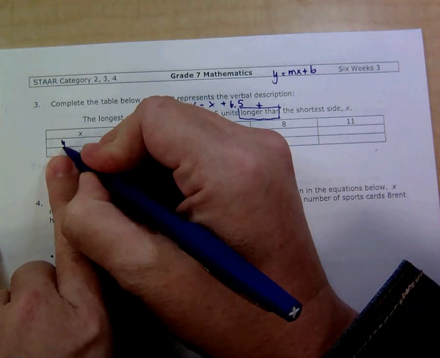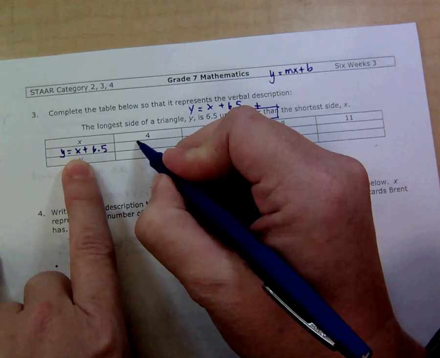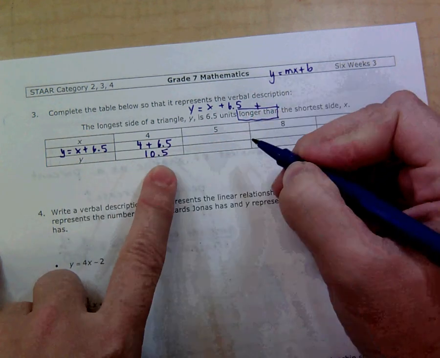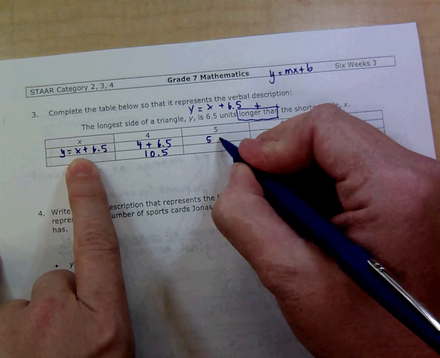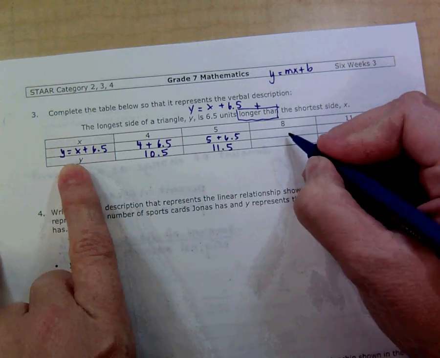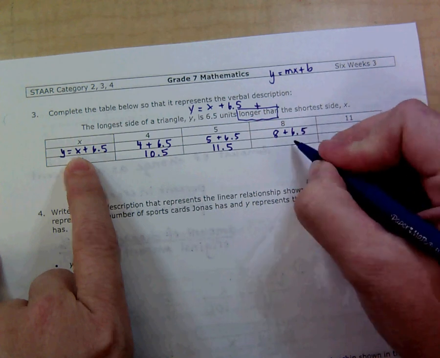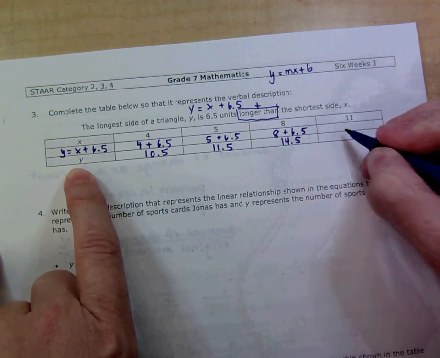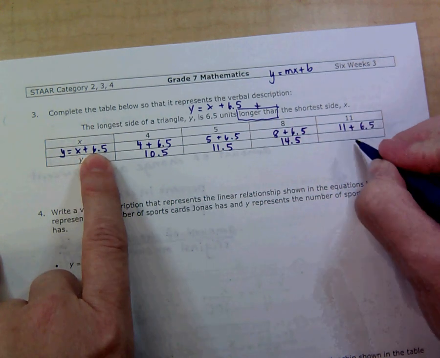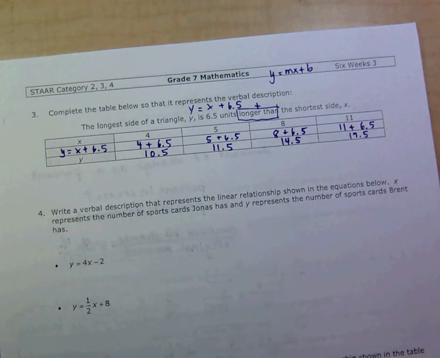Okay? So if that is our equation, y equals x plus 6.5, then we would add 4 to it, and that gives y as 10.5. And this x is 5 plus 6.5 means that this y is 11.5. And this x is 8 plus 6.5 means that y is 14.5. And this x is 11 plus 6.5 gives me 17.5. Okay, so we filled in everything.